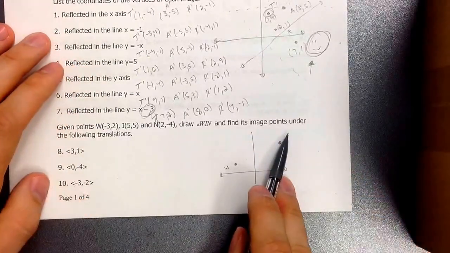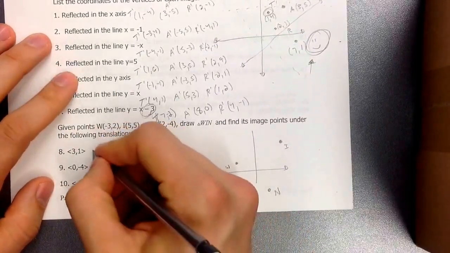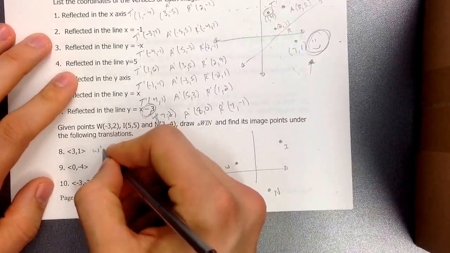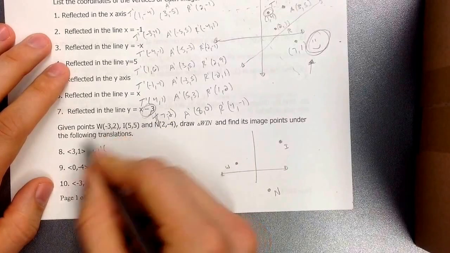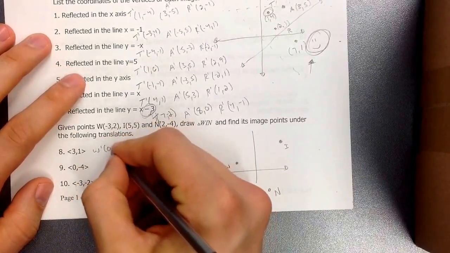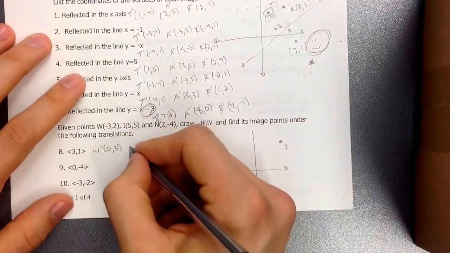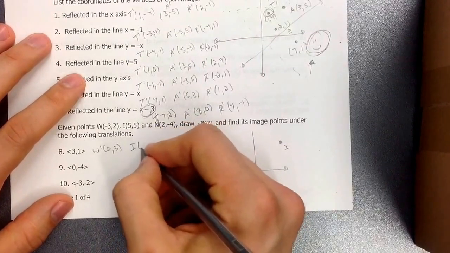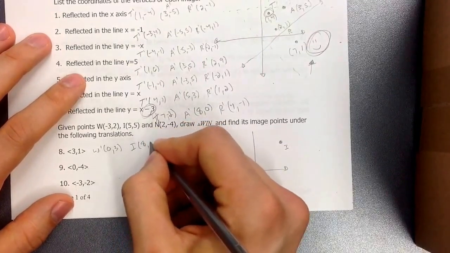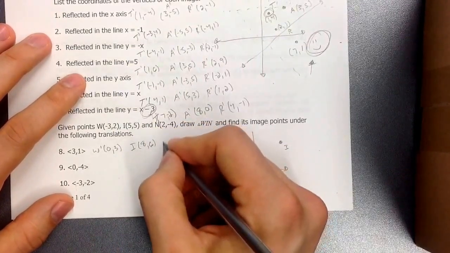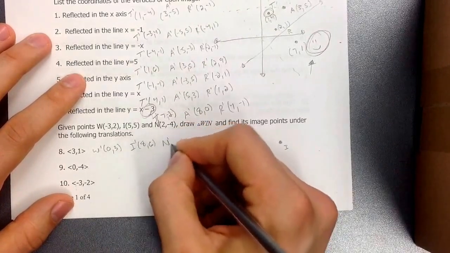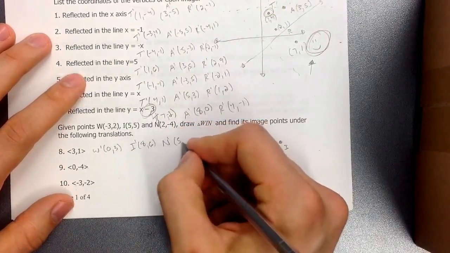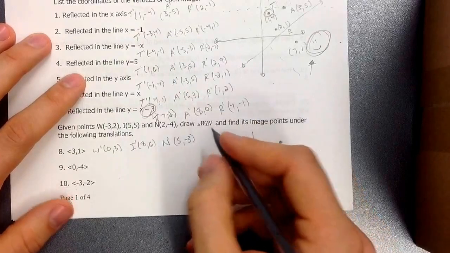Find its image points under the following translation. So, what I'm going to do with W, to make W prime, is I'm going to add 3 to the x. I'm going to add 1 to the y. So I'll have 0, 3. It does not get much easier than this. With I, same thing. We'll get 8, 6. With N, same thing. These are all primes, by the way. We'll get 5 and then negative 3.